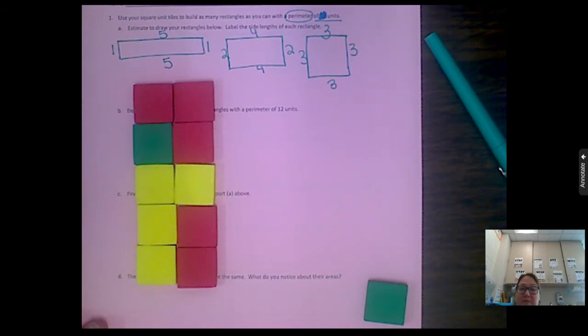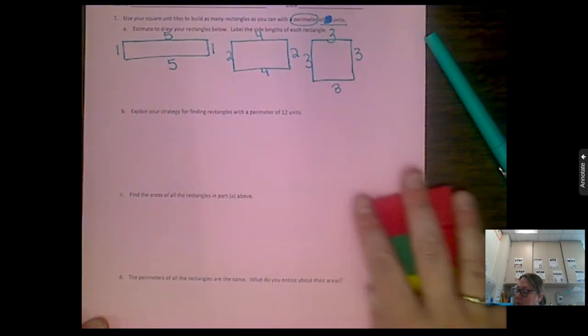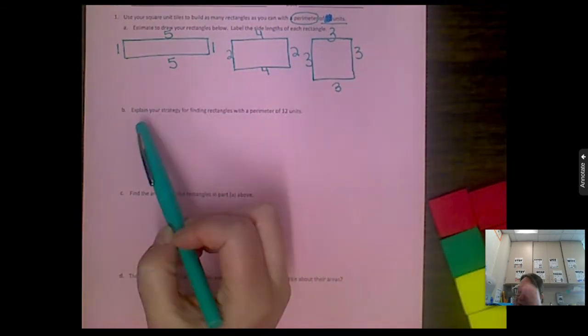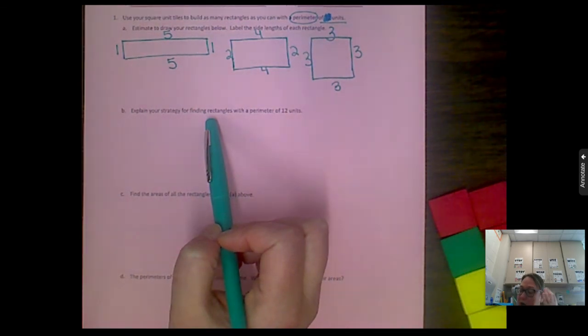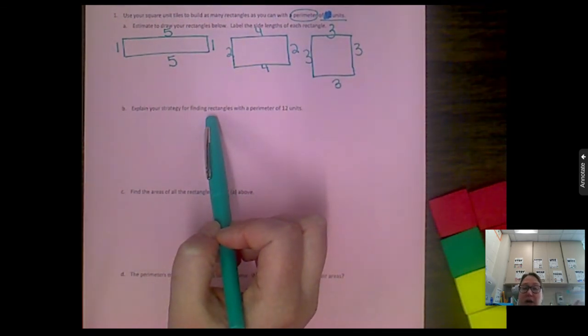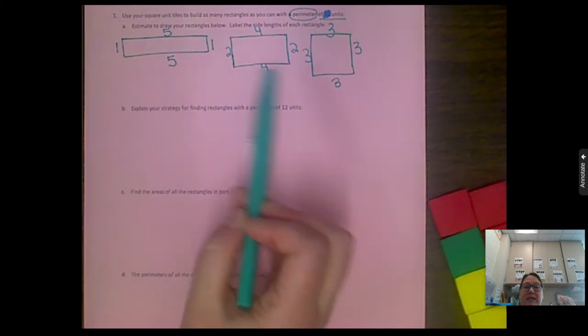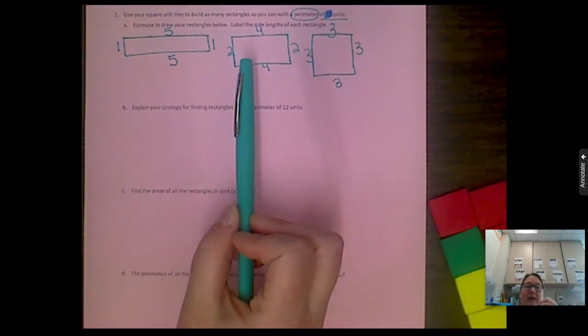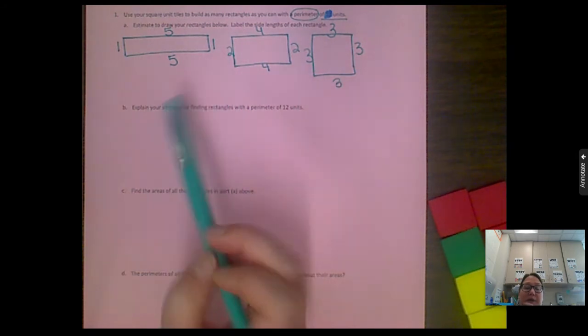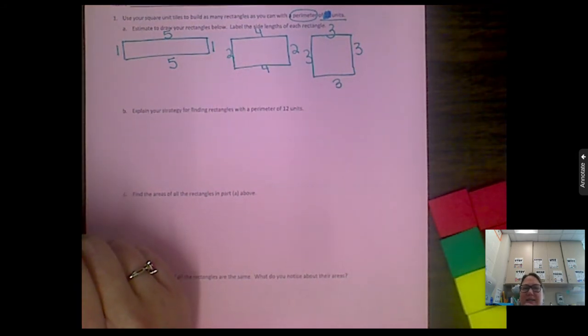of 12, okay? So if we look at part B, it says explain your strategy for finding the rectangles with a perimeter of 12. So we started with side lengths of 1, and then we just increased the side length each time, and we were seeing what we could add in each column until we got up to 12. Let's not write that. We can just kind of discuss it.